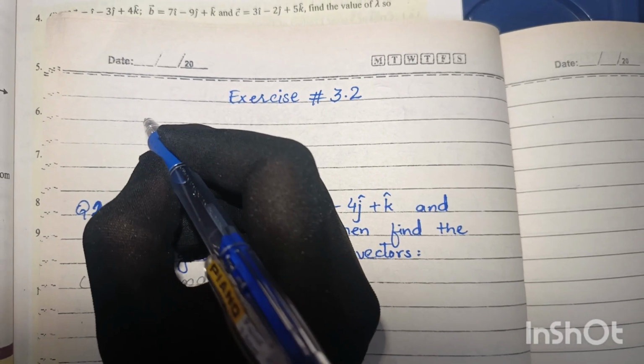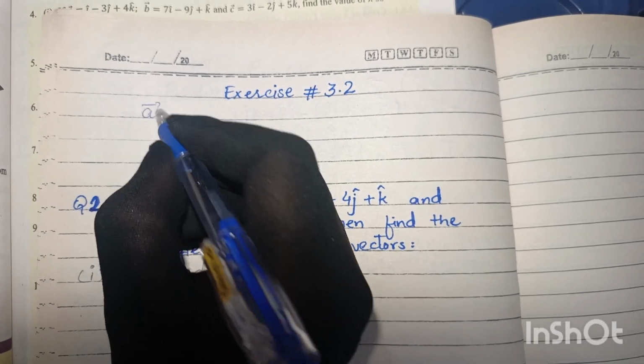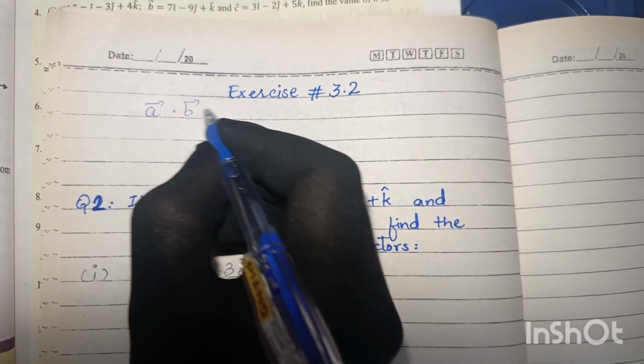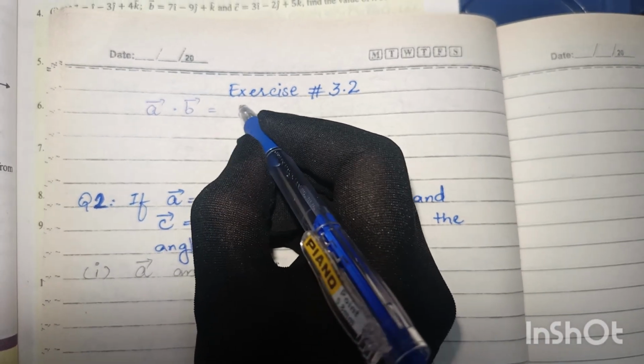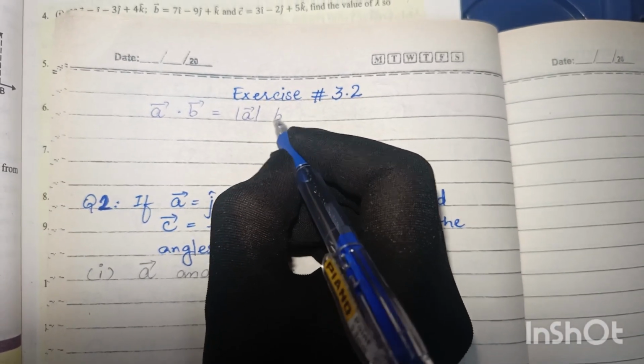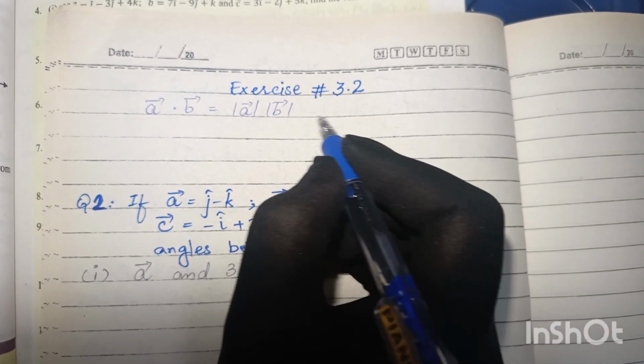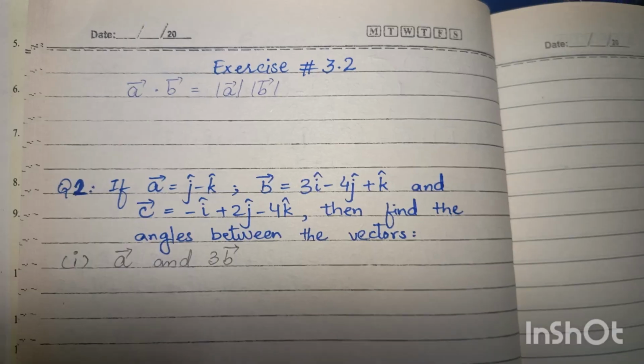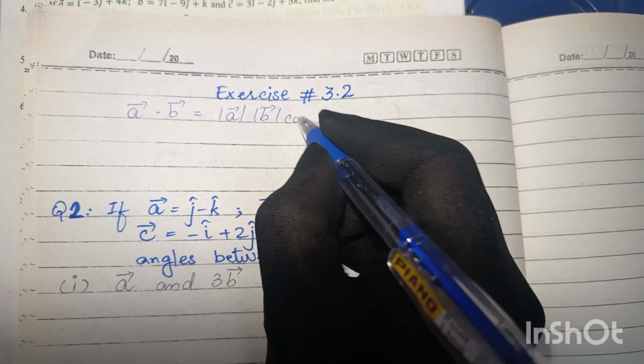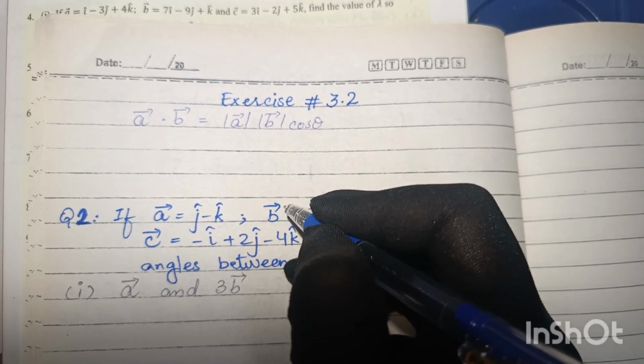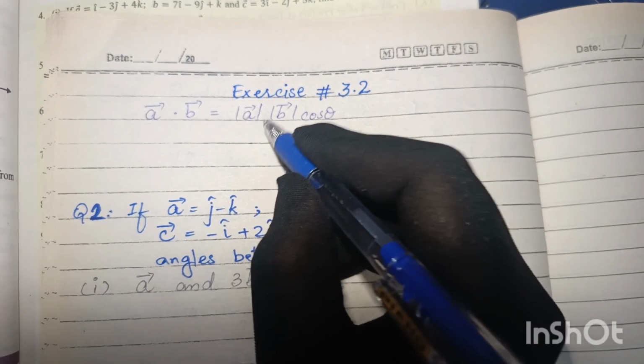I have already discussed this formula: the dot product between two vectors is equal to magnitude of A vector multiplied by magnitude of B vector into cos of theta. Theta is the angle between these two vectors.